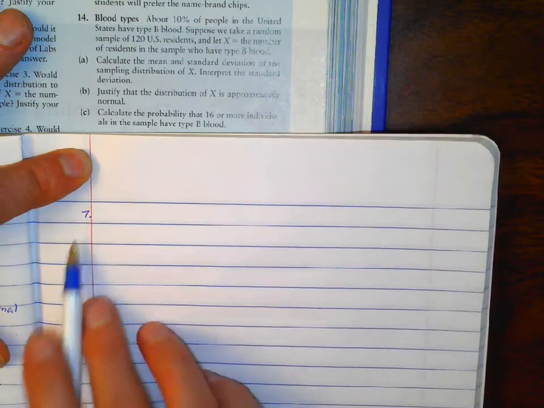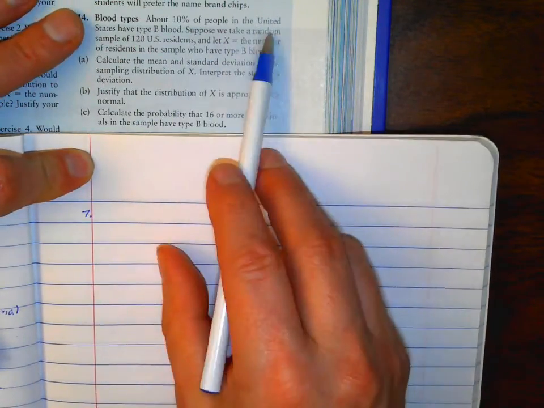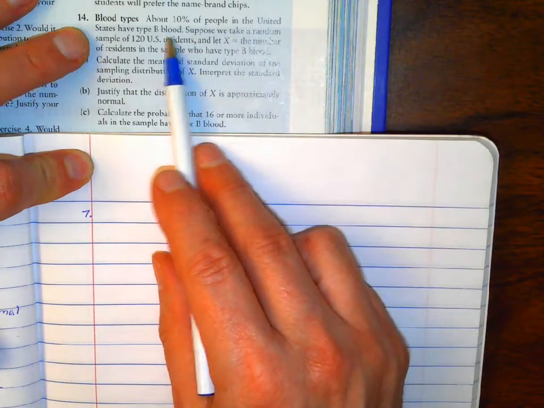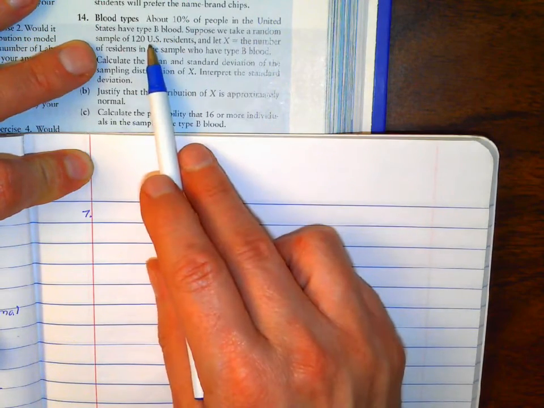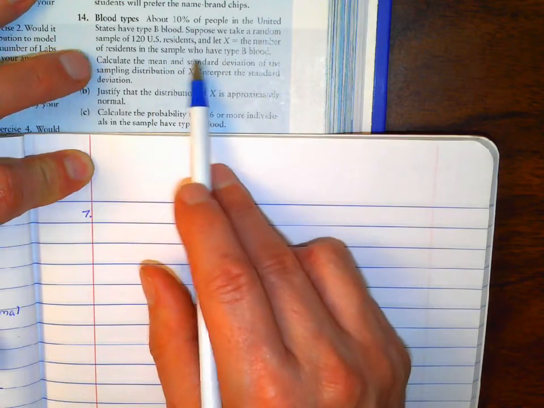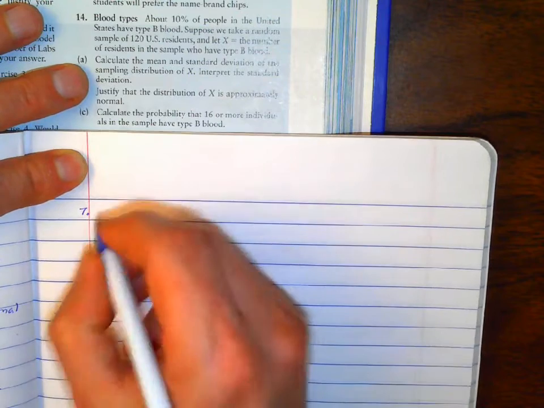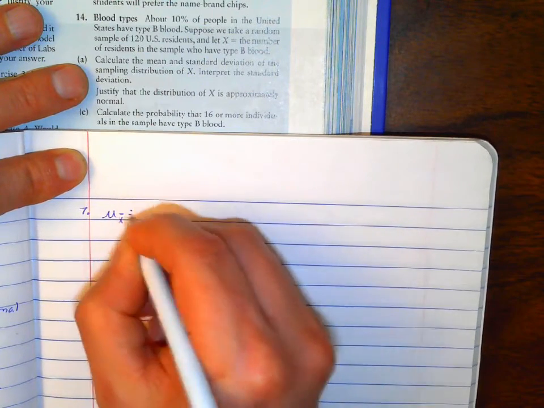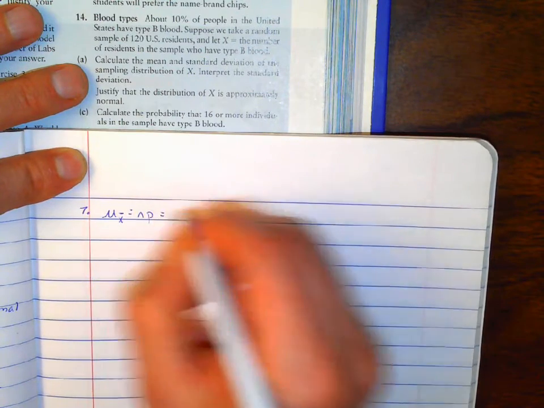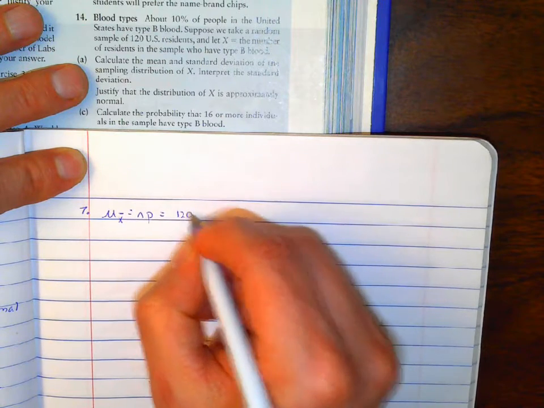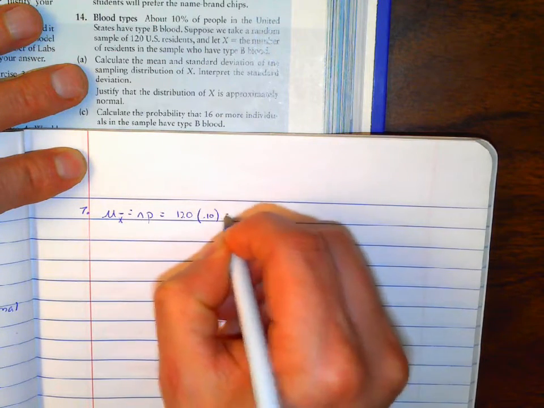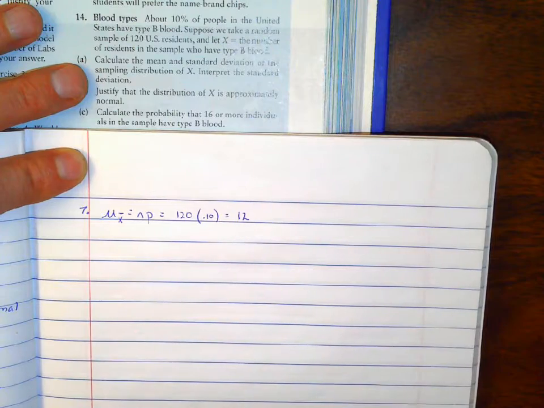Okay, next one, number 7 for you. About 10% of the people in the U.S. have type B blood. Suppose we take a random sample of 120 people. X is the number of people who have type B blood. Mean is n times p, which would be 120 people times 10%, so we would expect 12 people.